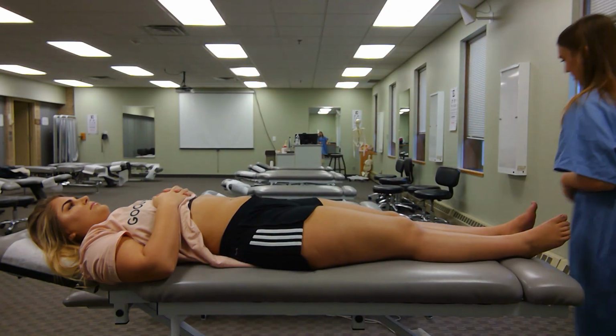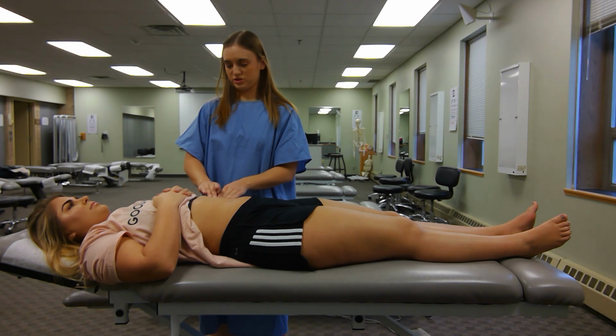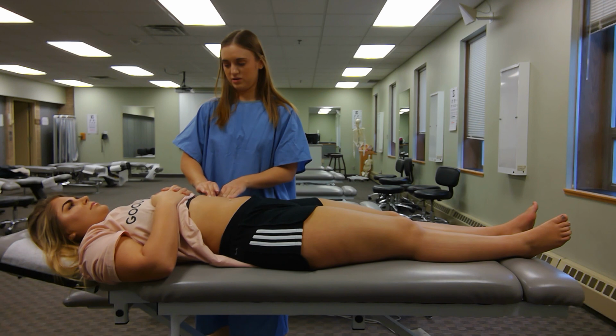Spleen, same thing, except you shouldn't normally be able to feel the spleen. So this is more just checking to make sure there's not any enlargement of the spleen. So take a deep breath in.